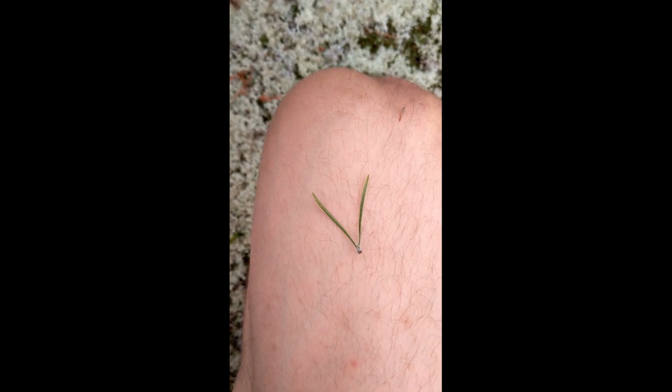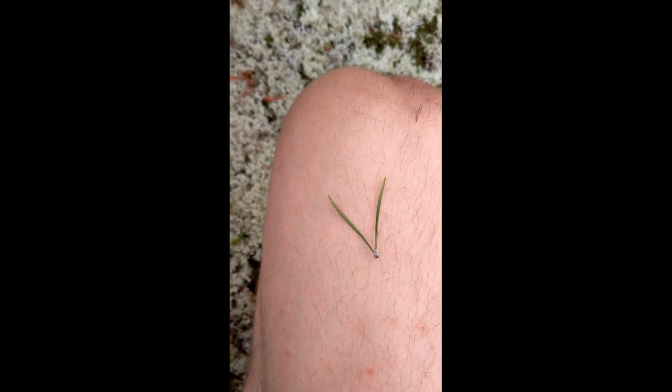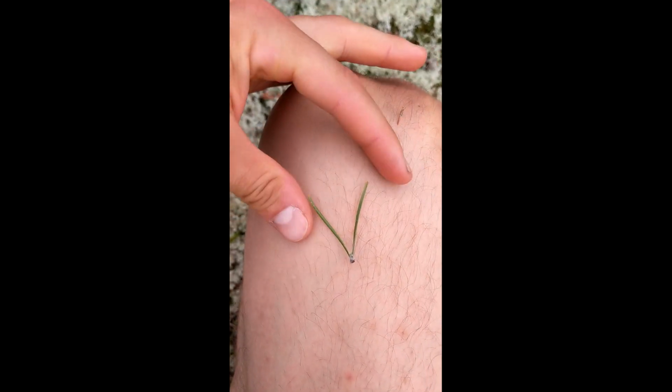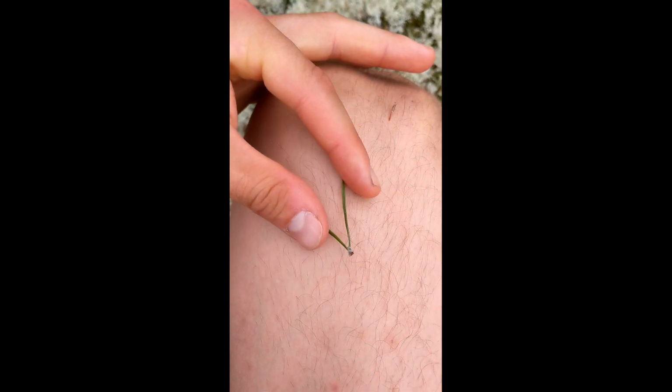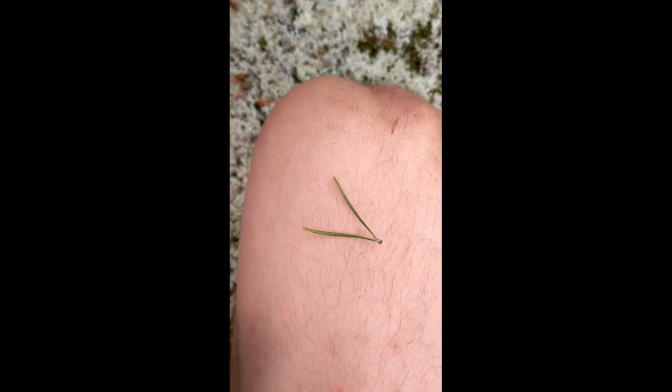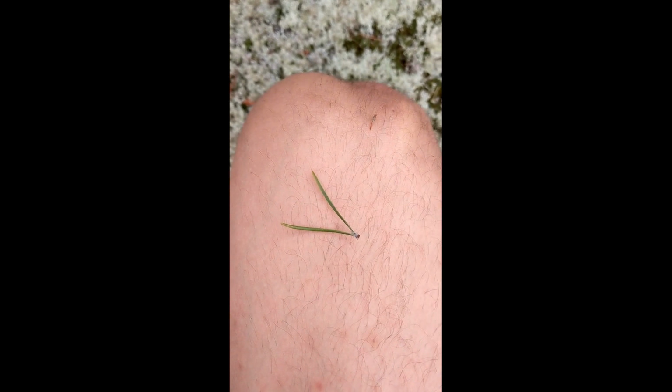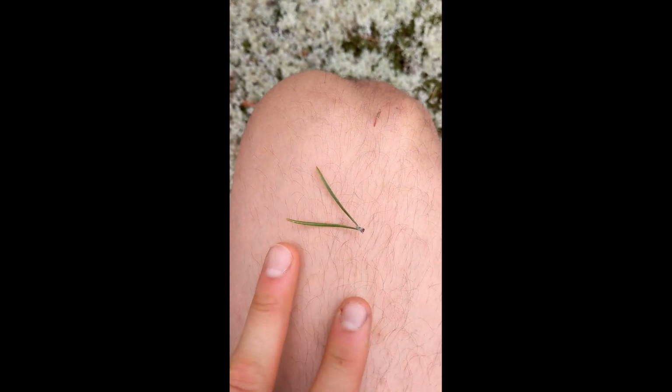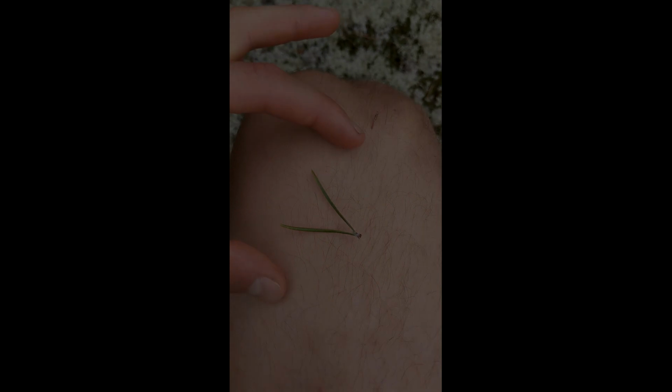Don't just look at one bunch and say, oh, okay, you know, they don't diverge, therefore it's not a jack pine. Look around the tree a little bit more and see if you can find a bunch of needles that diverge. So jack pine: 2 needles per bunch, and needles that diverge from the base.